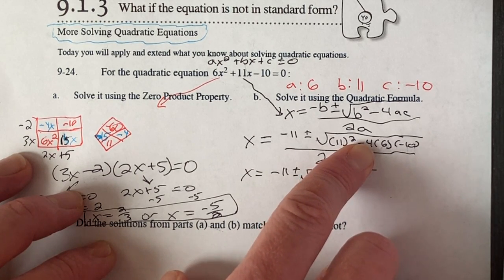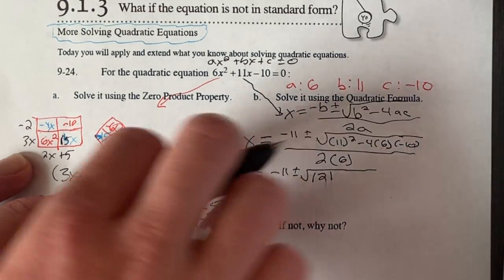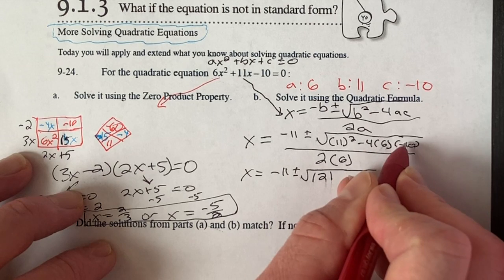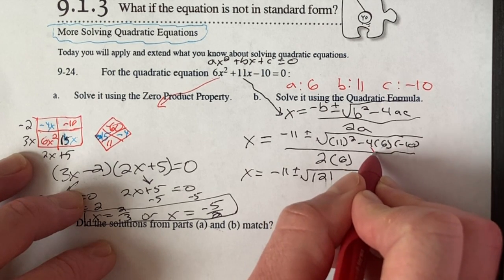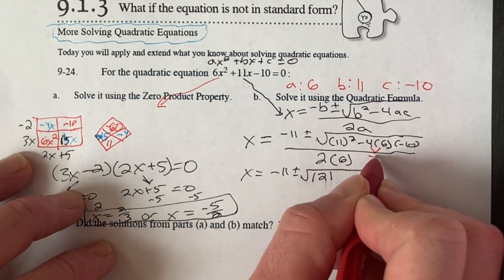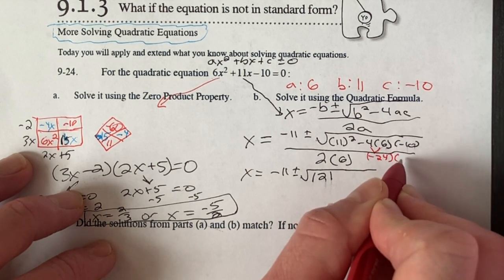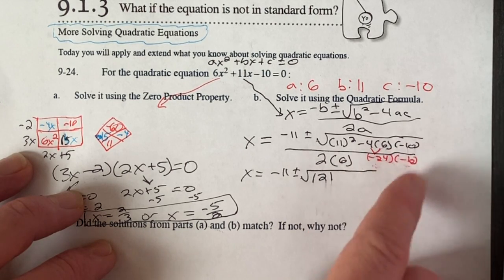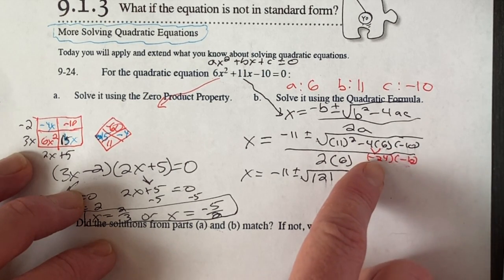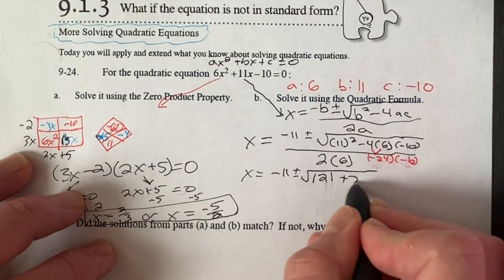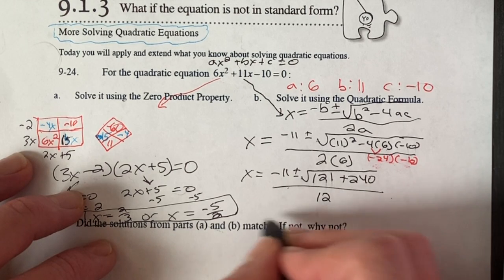Okay, minus 4 times 6 is negative 24. So a reminder here, you're not distributing 4 to the negative 10 or the 6. You're just multiplying in the order that you have here. So negative 4 times 6 is negative 24. And then you have that negative 10 factor still here as part of this whole statement, so you still need to multiply together. So you got negative 24 times negative 10, and that's positive 240. All over 2a, which is 12.